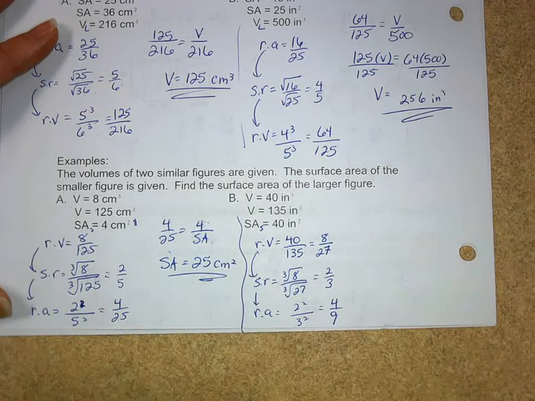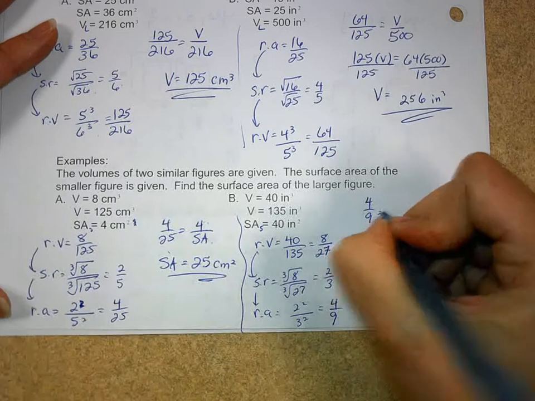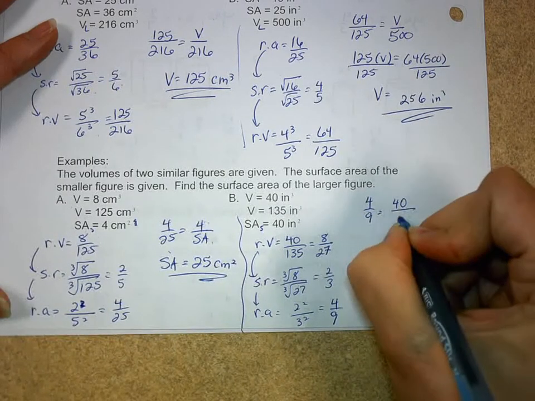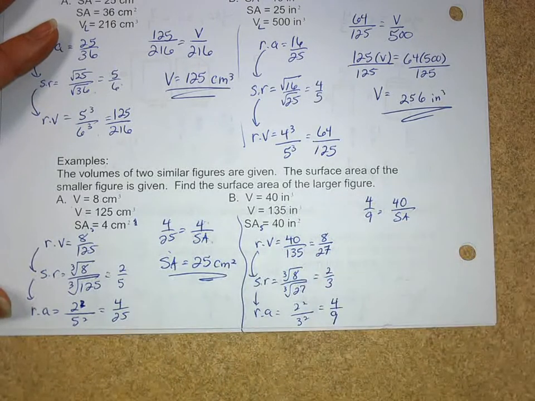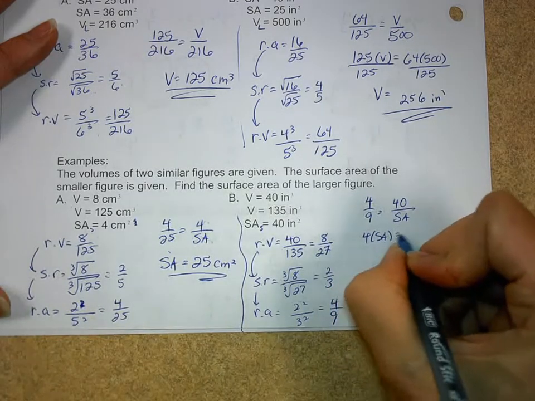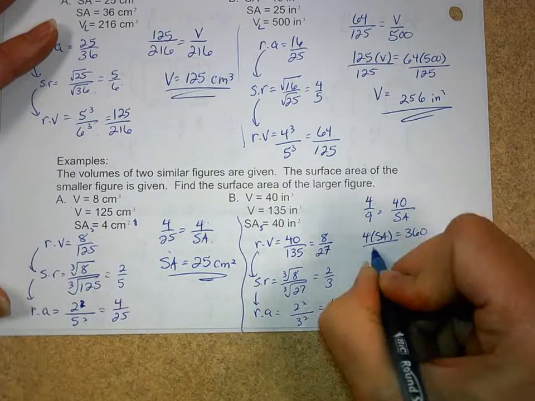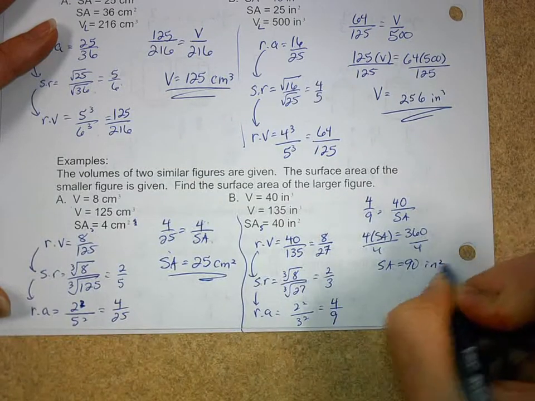You cannot skip these steps. So when I do this, I get 4 is to 9 is the same thing as 40 is to the surface area of the larger one. A lot of you realize it's 10 times bigger, so go ahead and go SA is equal to 90 after that point. Or you can cross multiply. Divide by 4. Your surface area is going to be 90 square inches.